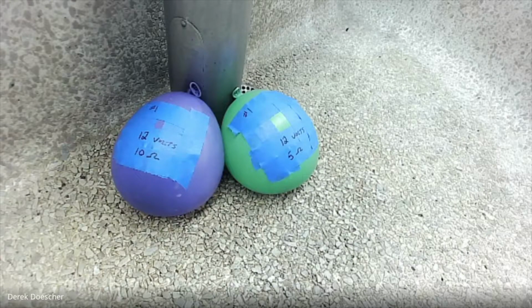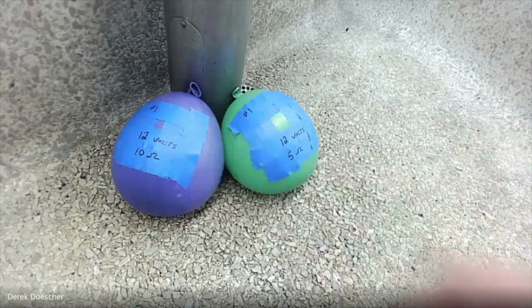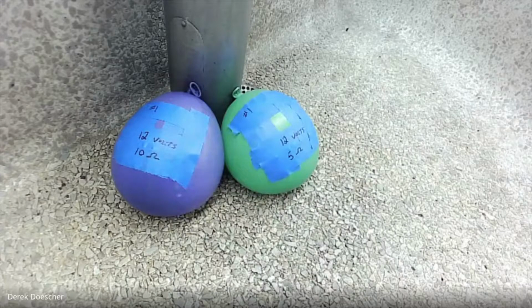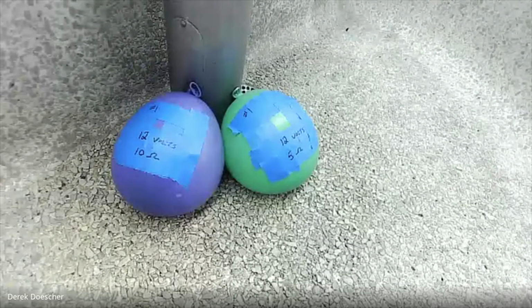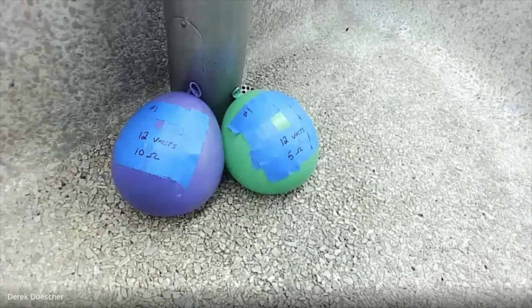So balloon number 1 has 12 volts, and it has twice as much resistance as the second balloon. So the purple one's going to be our balloon number 1 with 10 ohms of resistance. Our balloon number 2 that has half the resistance is a 12-volt balloon with 5 ohms of resistance. As you can see, the balloons are about the same size, so that's our voltage. The balloons are the same size, so they're both 12 volts.